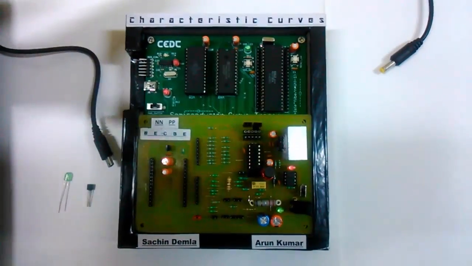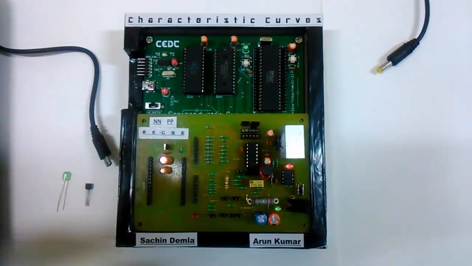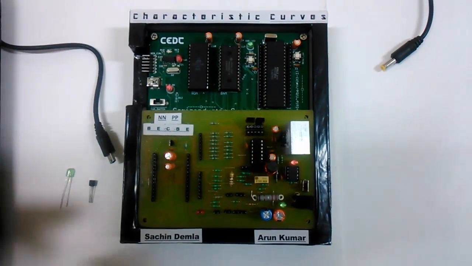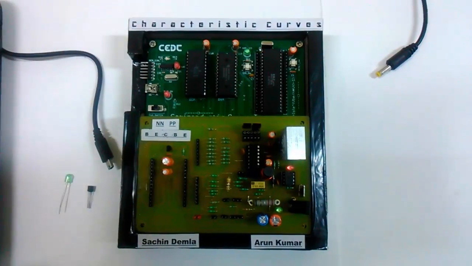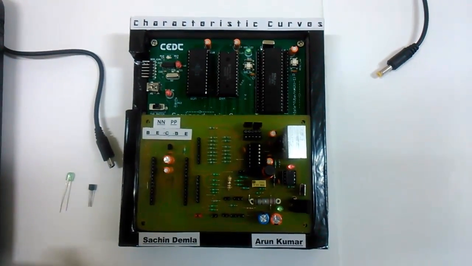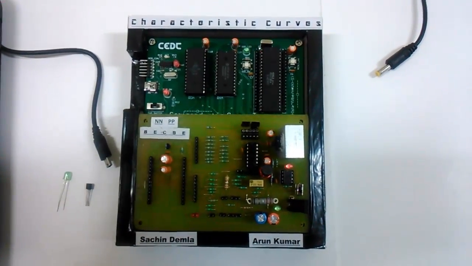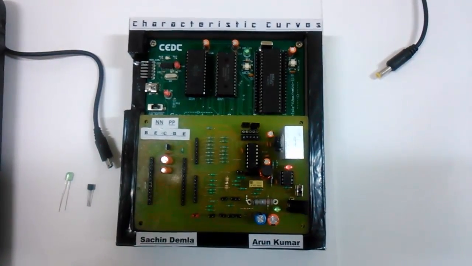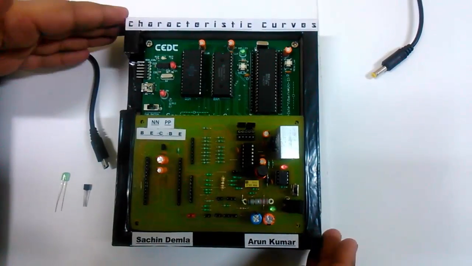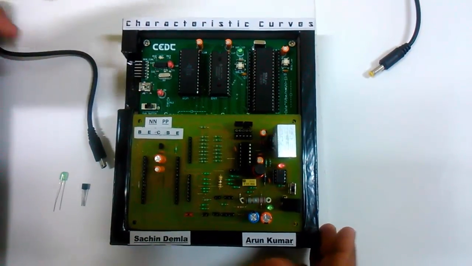So here I present to you my 8085 project. It is a semiconductor curve tracer. This project is aimed to build a solution to help get over the tedious job of plotting the characteristic curves of semiconductor devices. This entire device functions on two power sources.